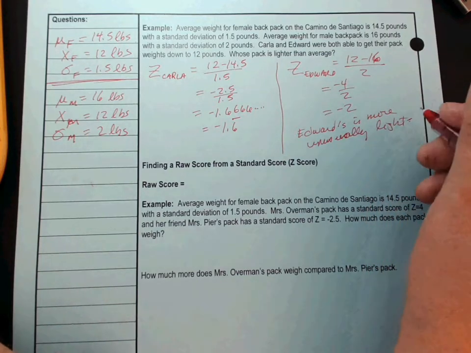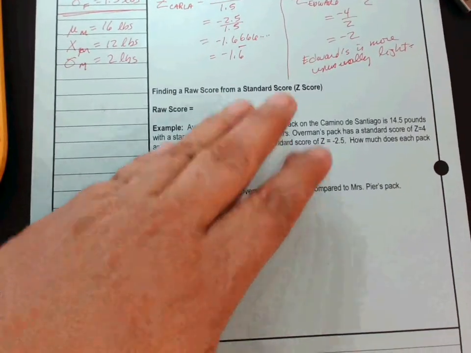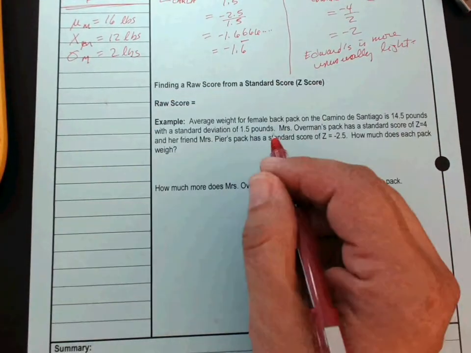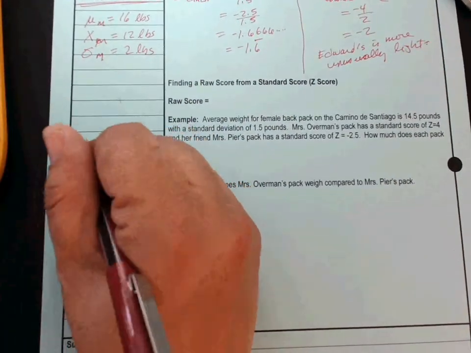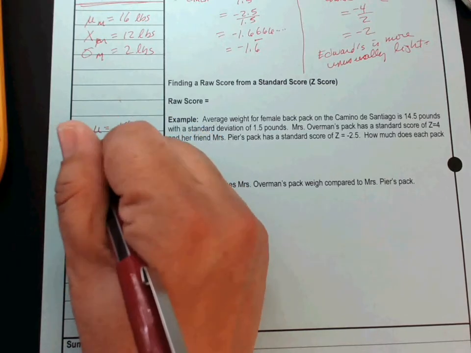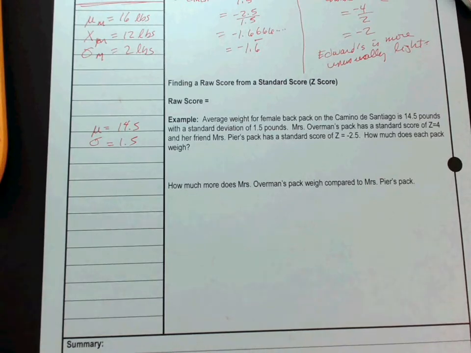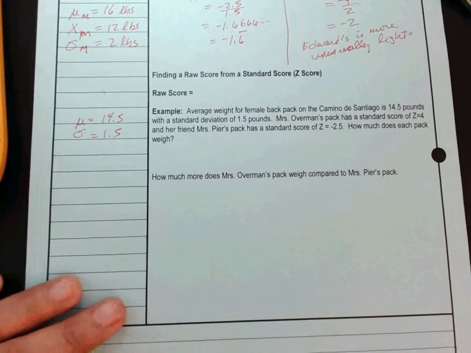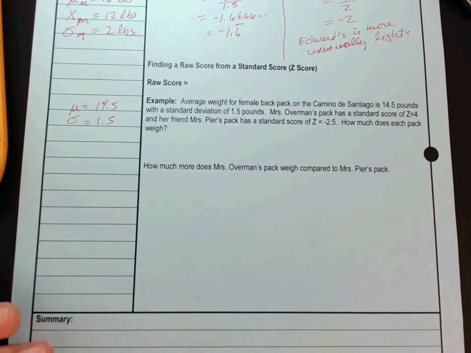Now, here's the thing. Let's say we try to figure out going backwards. I'm going to talk you through it and then give you the formula. Average weight for a female backpack, it's still all this. Here, let me write it so it's easy to see. Average is 14.5, sigma is 1.5. So the question was, if I told you that my backpack was 4 standard deviations above average, yes, I carry a heavy pack, how much does my backpack weigh?